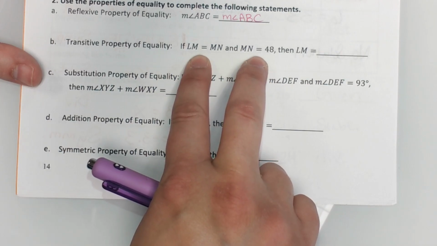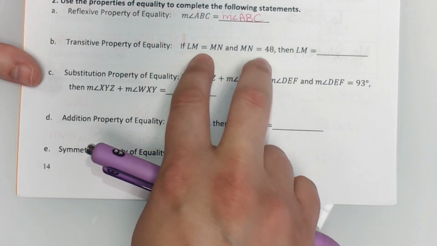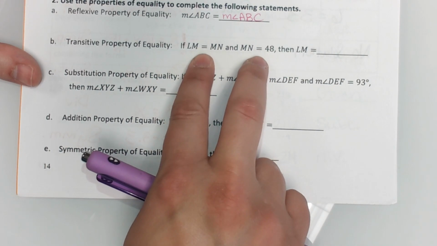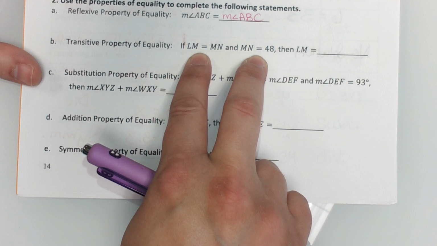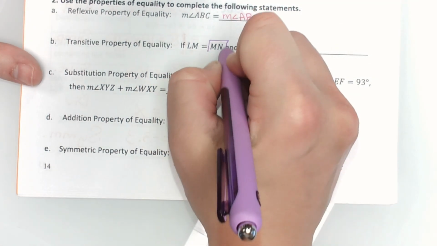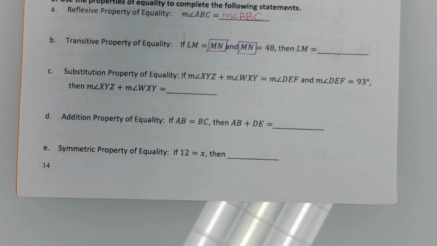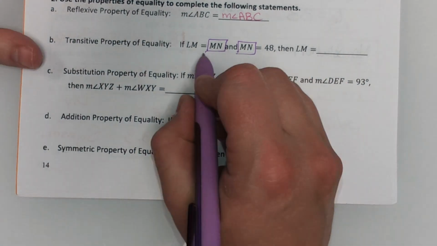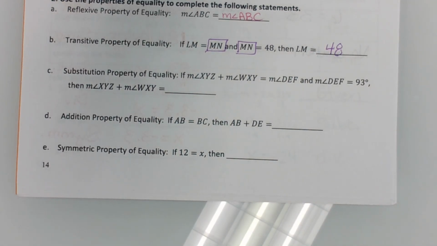What's the same between the two of them? Not both of these equal to 48. Something else in them is the exact same. Or were you answering the final question? Yes. The final question will be equal to 48 because what they have in common is MN. And transitive property says if both things are equal to MN, they're equal to each other, we can cut out the middleman. So yes, equals 48.